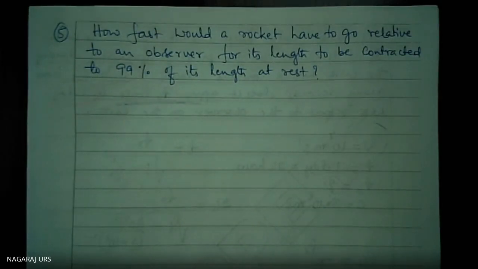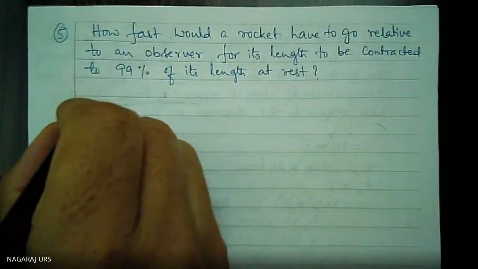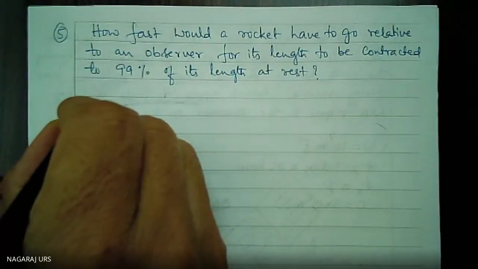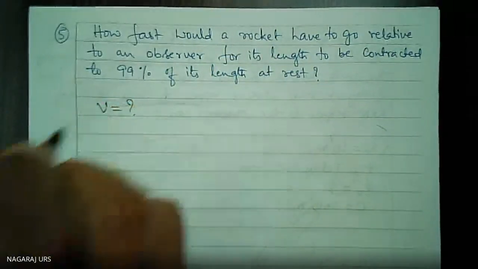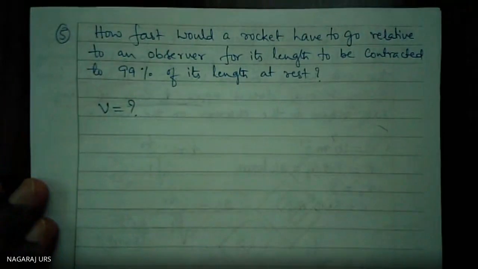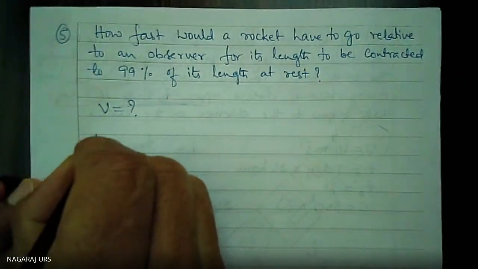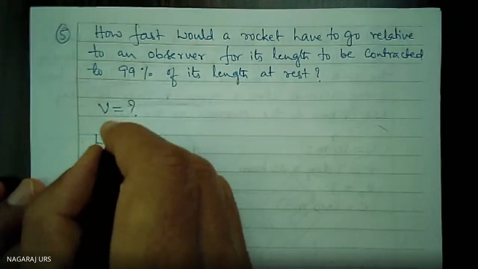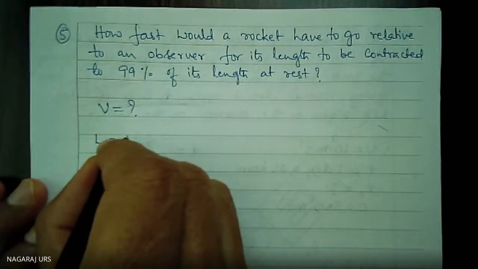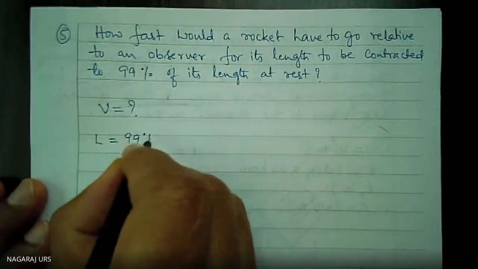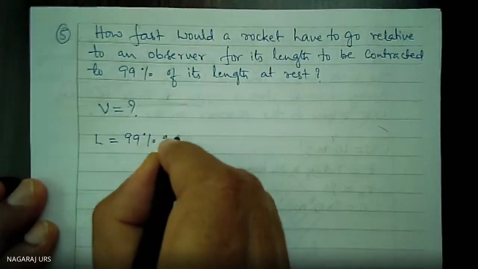Just to see here. How fast would a rocket have to go, meaning the velocity we are supposed to find, relative to an observer for its length to be contracted to 99% of the original length.